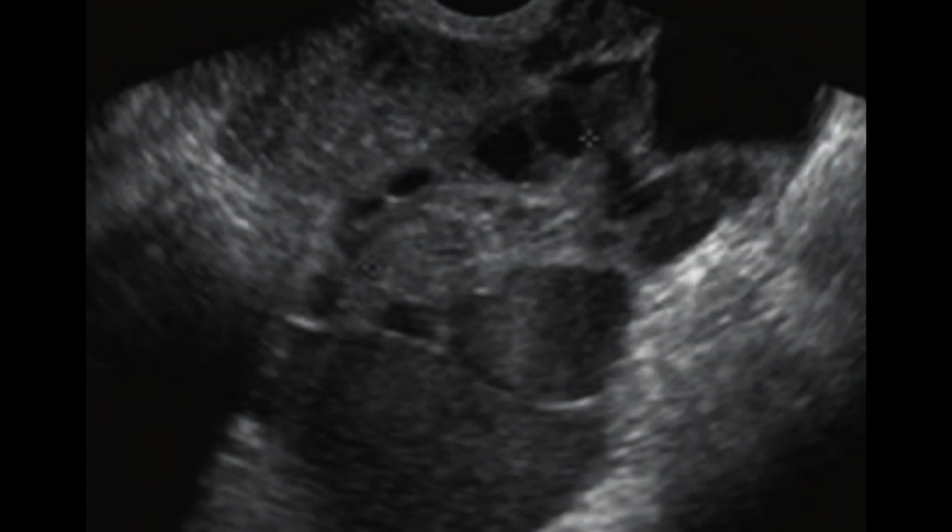Another important point is that you should put a Doppler signal on it and look for vascularity within the mass area, within the ovary, in the wall of the fallopian tube, and in the surrounding area. If there is vascularity, this adds to the information, and this would be a confirmed diagnosis that this tubo-ovarian mass is suggestive of pelvic inflammatory disease.